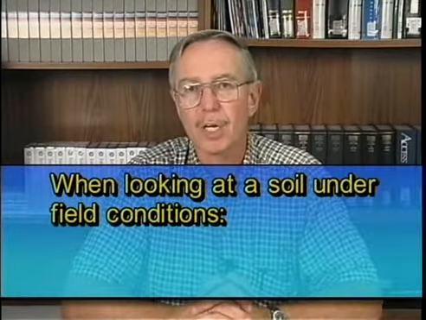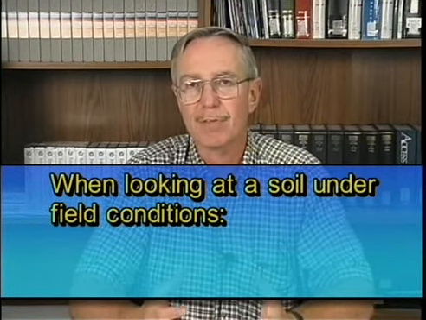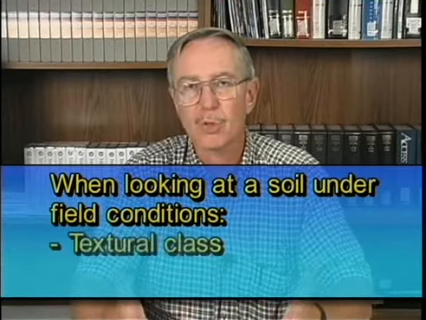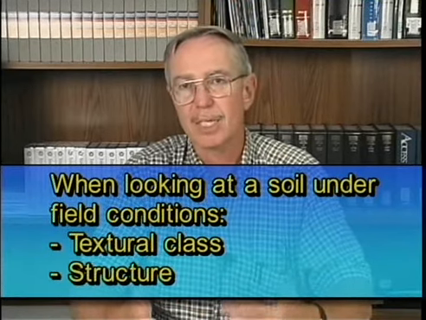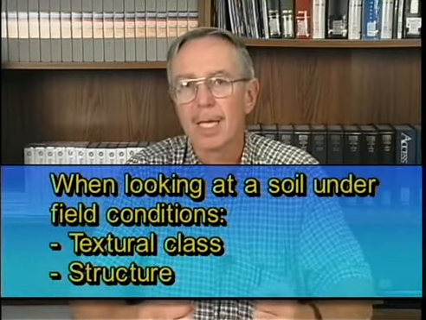Now when looking at a soil under field conditions, we're never going to see any of these things that we've been talking about. You have to realize this is more on the element by element, compound by compound. These are non-visual types of things when looking at the soil. When we look at a soil under field conditions, we get a general feeling for the textural class, for the structure. These are physical properties that we can directly observe when looking at this soil.